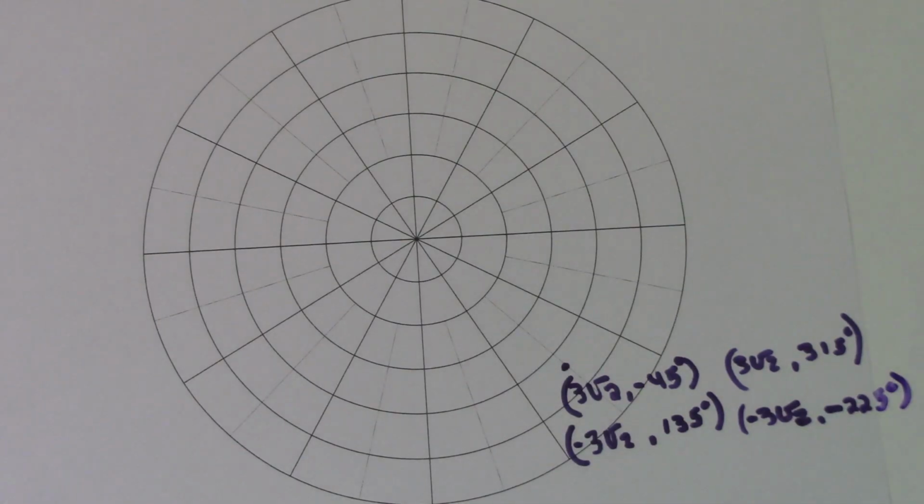Okay. But what we did for our technique is we plotted the point on the xy coordinate plane, drew in the triangle, and then we used the Pythagorean theorem to get r. We used the inverse tangent to come up with the value of the angle. And that's how we convert from rectangular to polar coordinates.